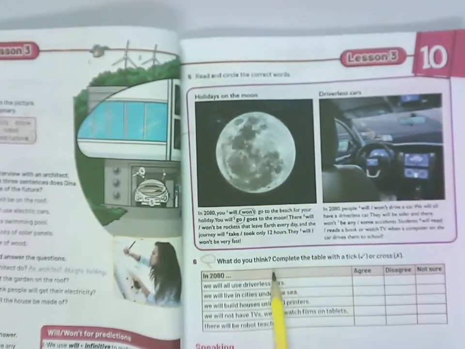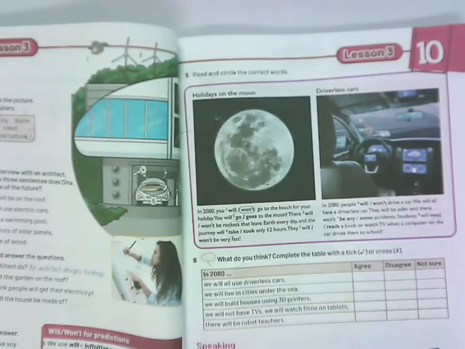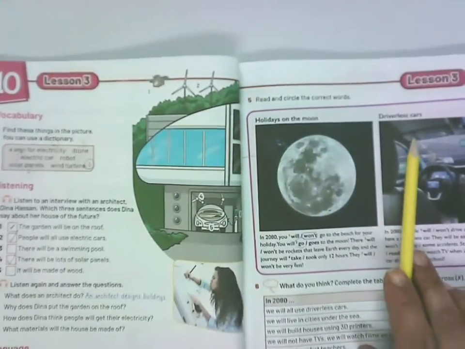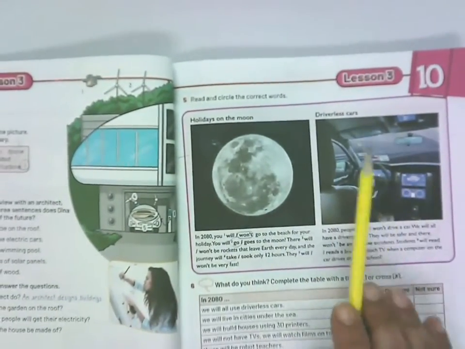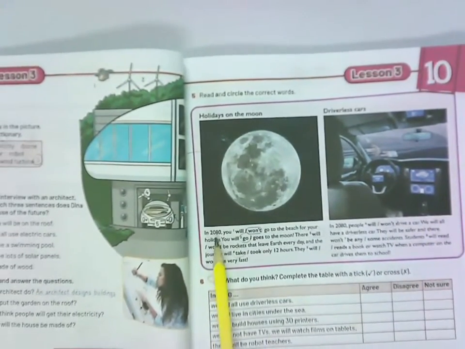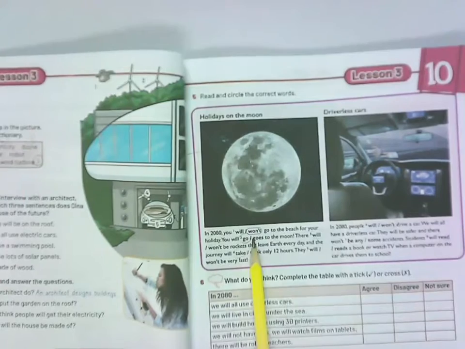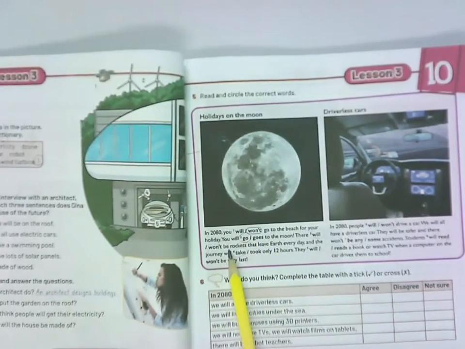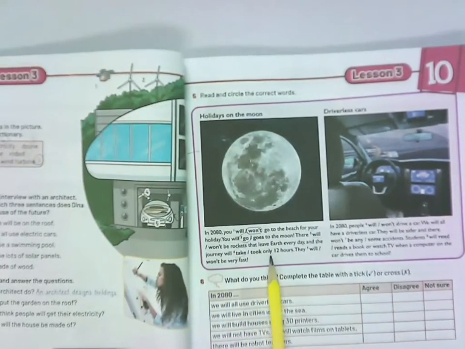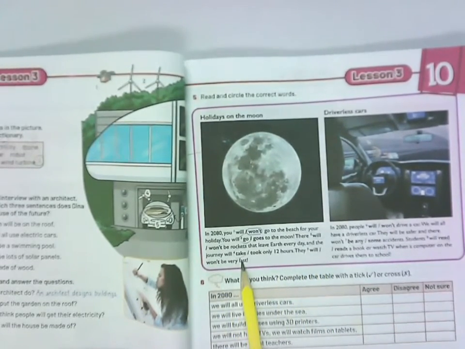And here we have page 39, and we can read and circle the correct words. Holidays on the moon, and the second one is about driverless cars, or cars without drivers. In 2080, you won't go to the beach for your holiday, you will go to the moon, and there will be rockets that leave Earth every day, and the journey will take only 12 hours, and they will be very fast.